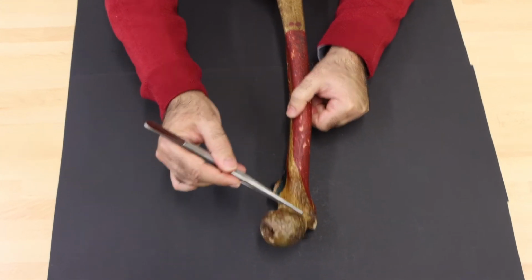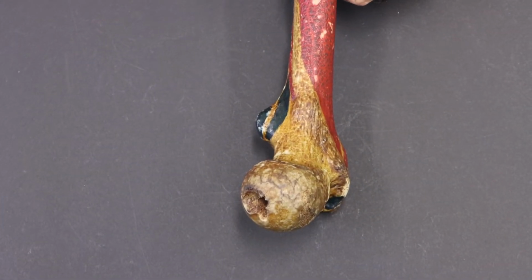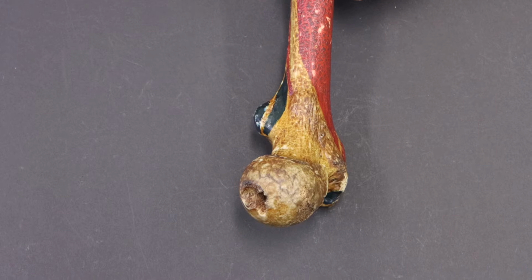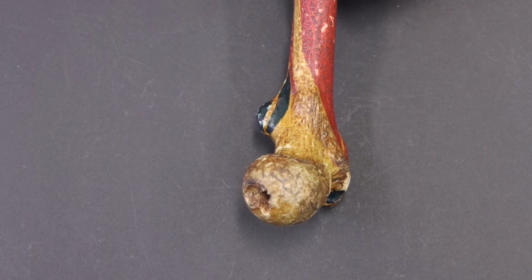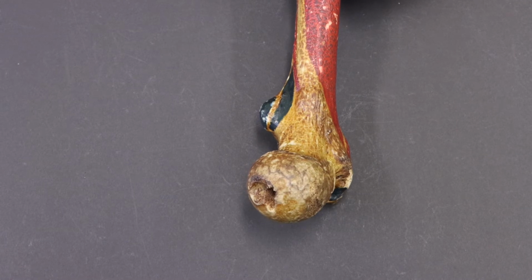The head of the femur is a ball-shaped structure that articulates with the acetabulum, specifically the lunate surface.